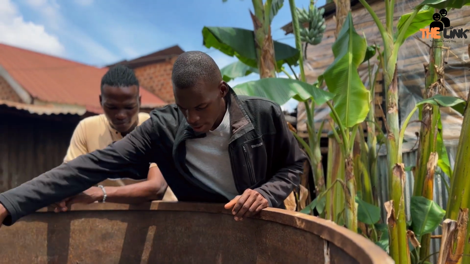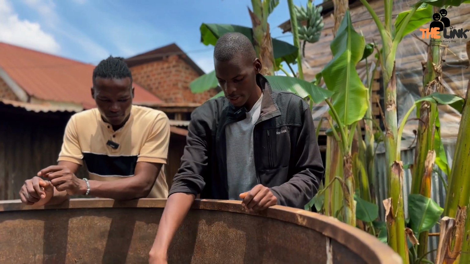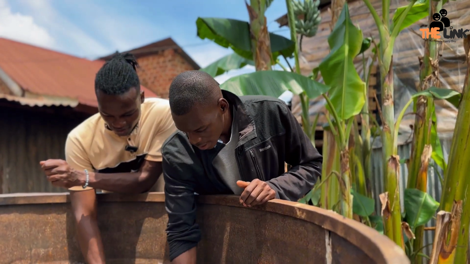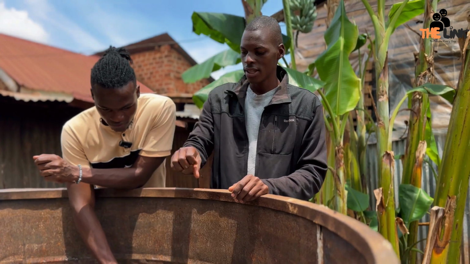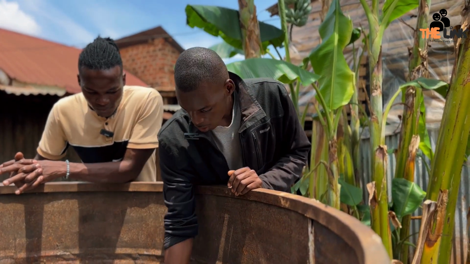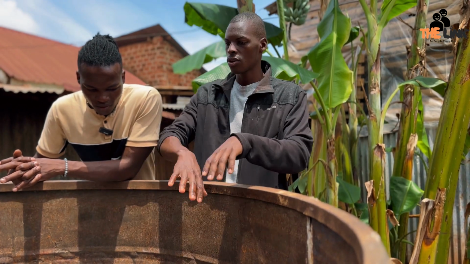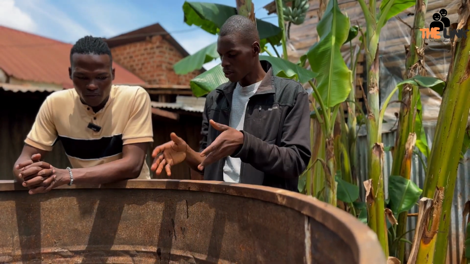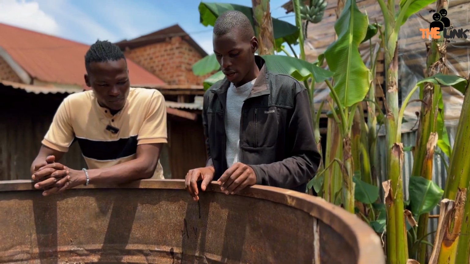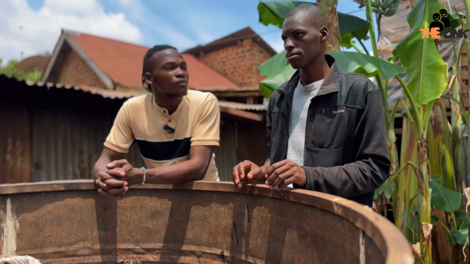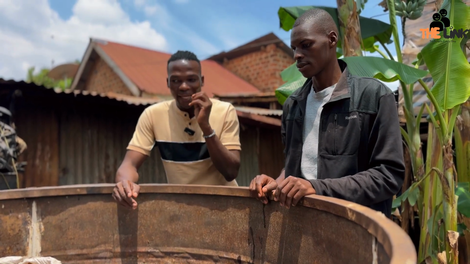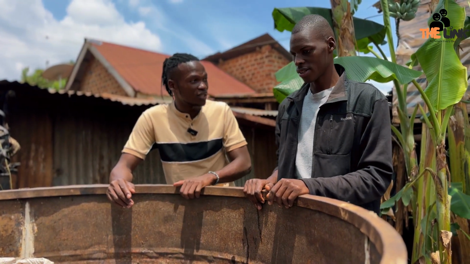As you can see, because it has been raining, water has accumulated, but this is a stand, so the bags are not soaked in water. The water is below. This is the sterilization stage. During sterilization, we use steam to sterilize our bags for about 8 hours, 8 hours non-stop.